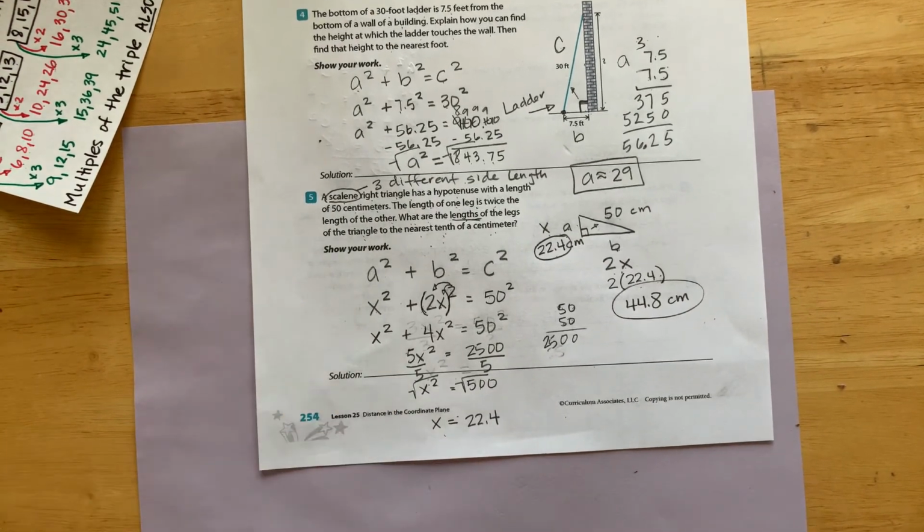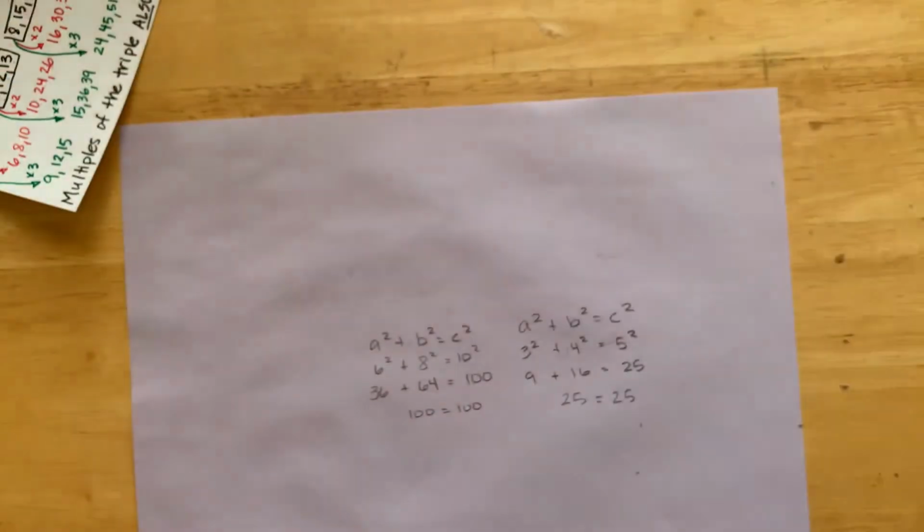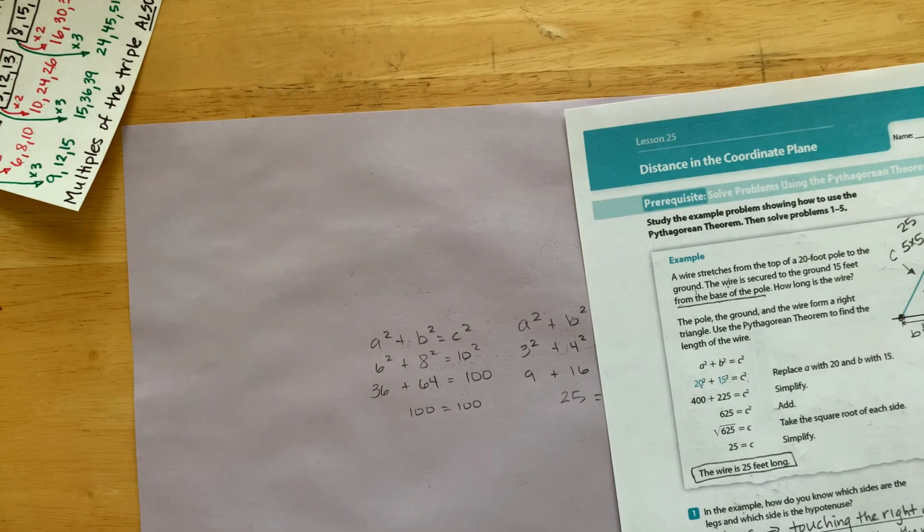Okay, now let's go ahead and move on to the next page. I have it not right here. I'm going to pause.